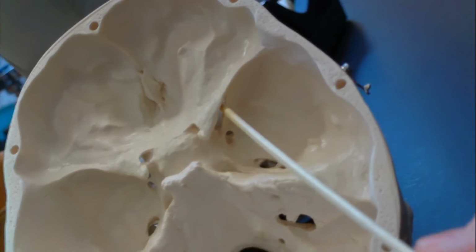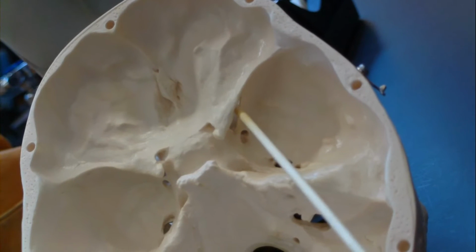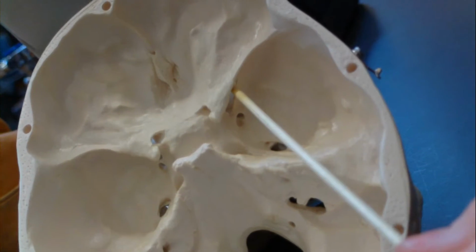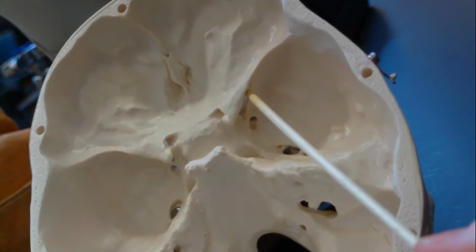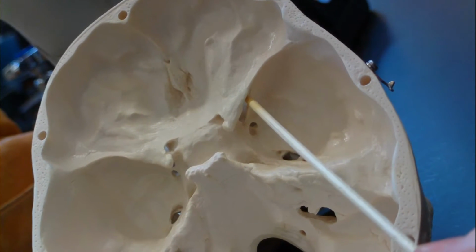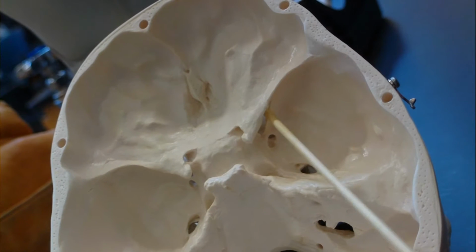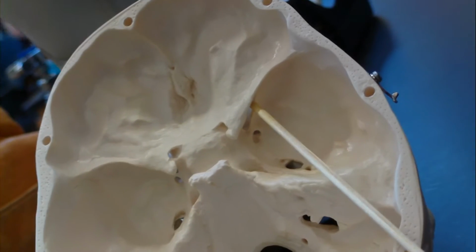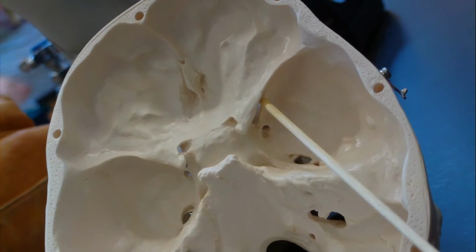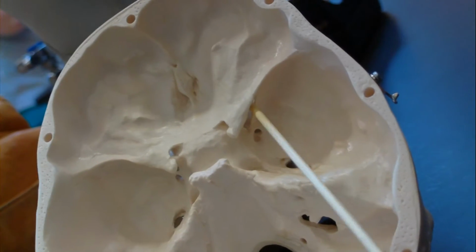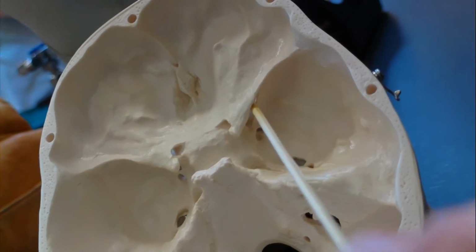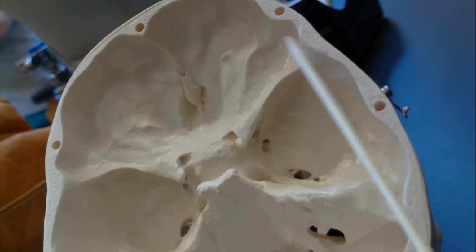A branch of cranial nerve number 5, which is trigeminal, also comes out of here. Abducens, cranial nerve number 6. There too? It's according to Netter's, so I pulled out the big dog here.